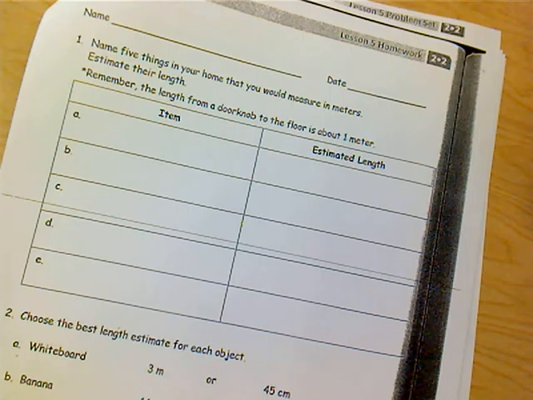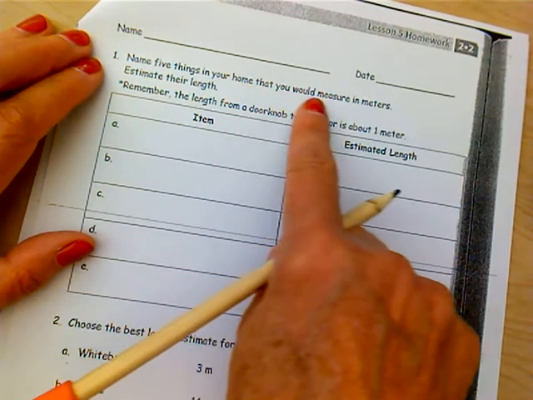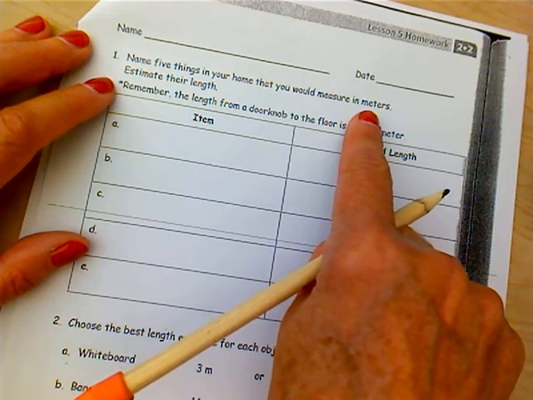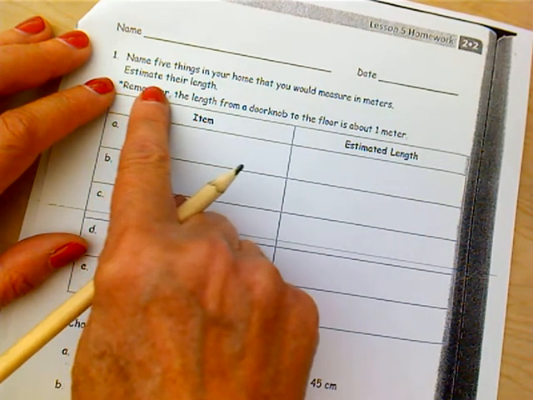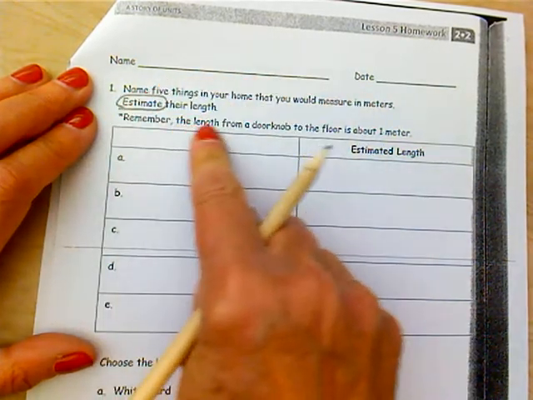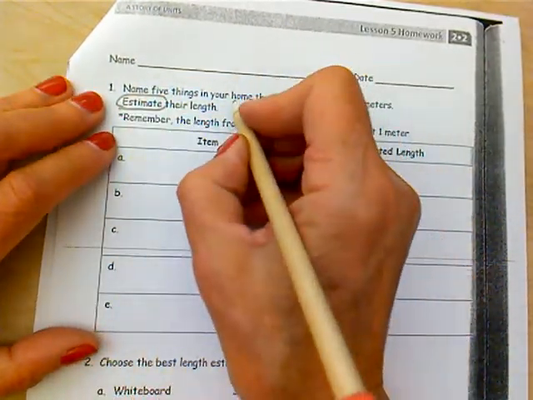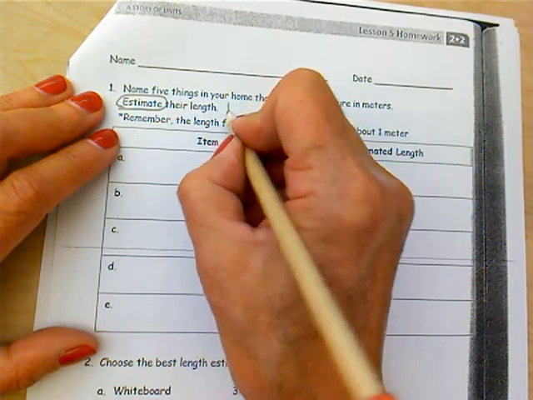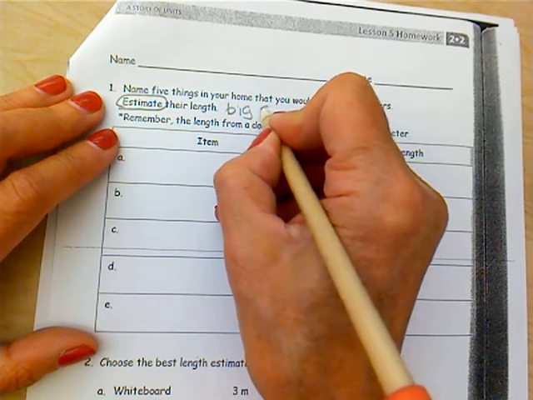All right, so let's go ahead and go over to the next page. And this time we're going to be looking at 5 things in your home that you would measure in meters. And you are going to estimate, this is the important part, you are going to estimate their length. And I would probably do this by taking big steps.